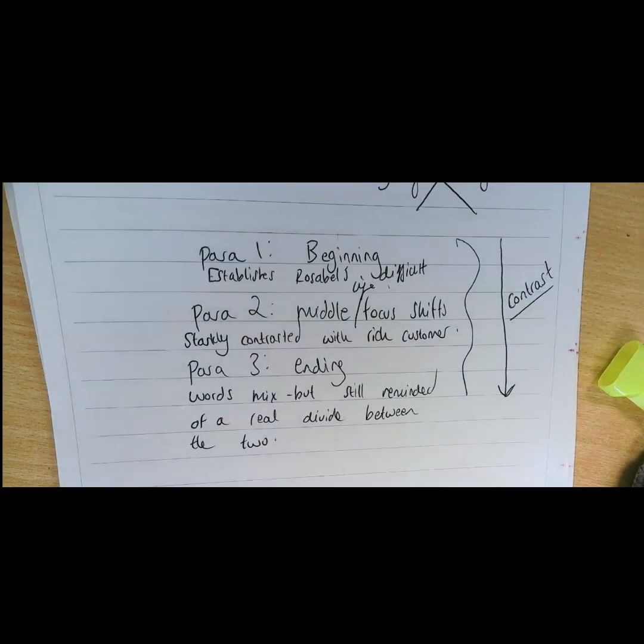Okay, and now I'm going to show you how to set this out as a very straightforward 3-paragraph answer. I'm not going to handwrite it, I'm going to show you it typed because my handwriting is difficult to read.